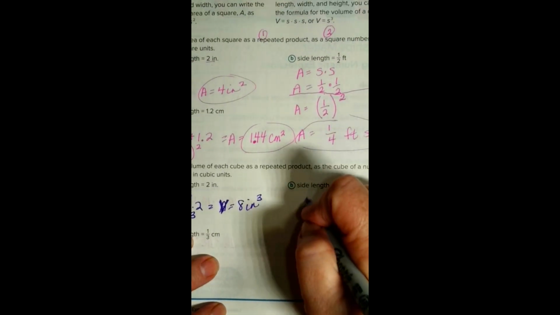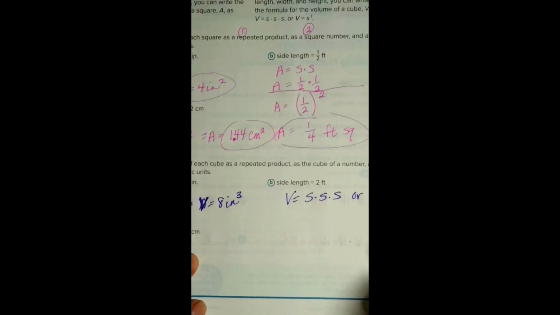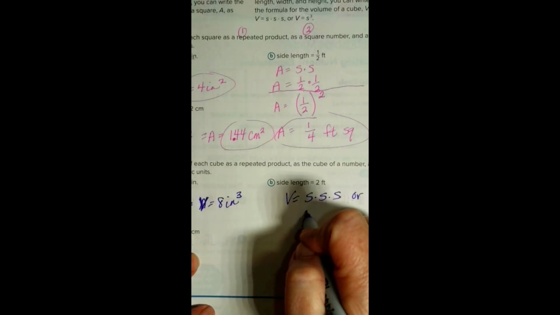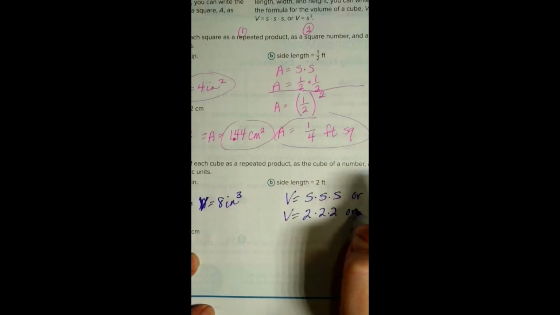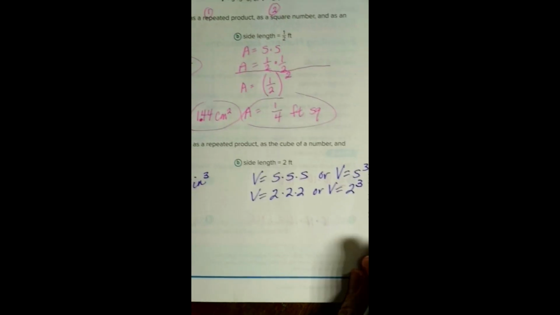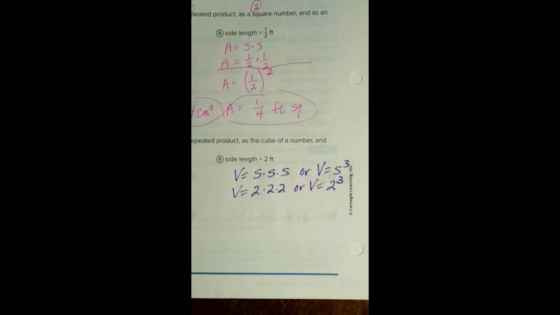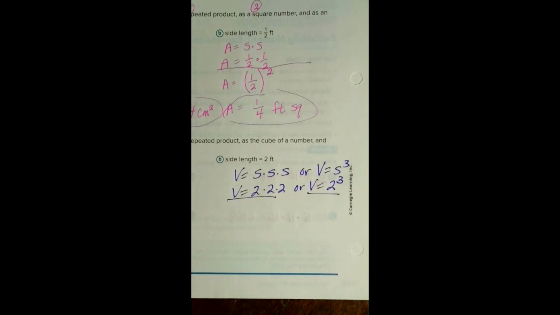Side length of 2 feet, so volume equals side times side times side. Or they write it as volume equals side cubed. So let me fill it out like that. So we have 2 times 2 times 2, or volume equals 2 cubed. So those are saying the same thing. You can't see it. My apologies. Okay, so this is saying the same thing as this.